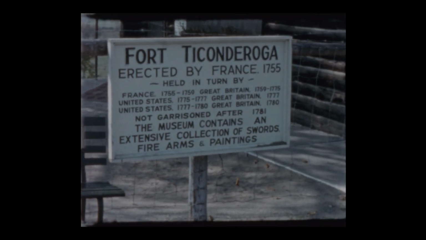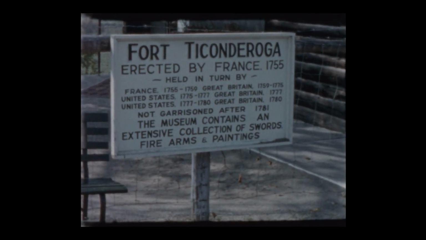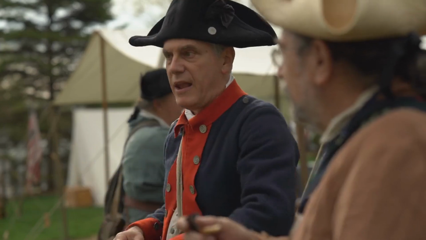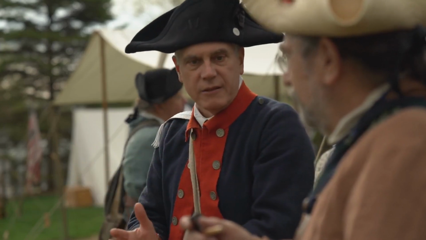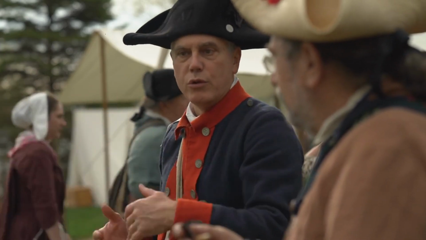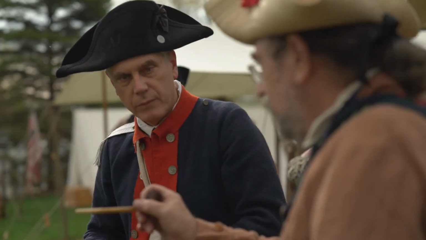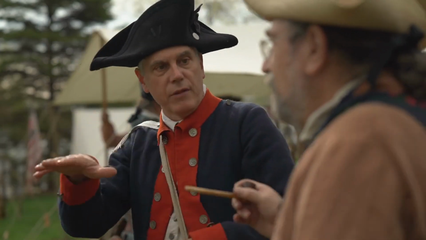On May 10th, Ethan Allen captured Fort Ticonderoga, and the Second Continental Congress met for the first time in Philadelphia. The new Congress appointed George Washington as commander-in-chief of the new army, and he assumed field command of the army outside of Boston in July, a month after the American defeat at Bunker Hill in June.